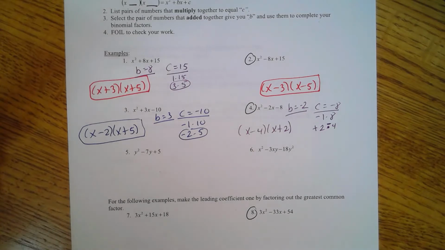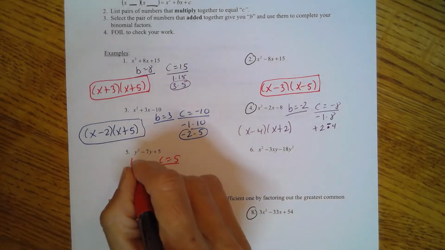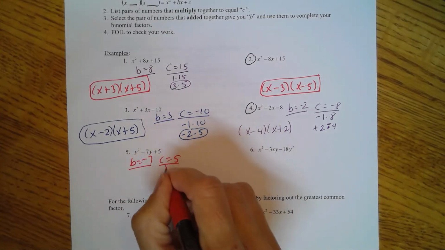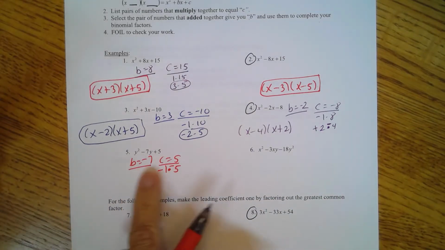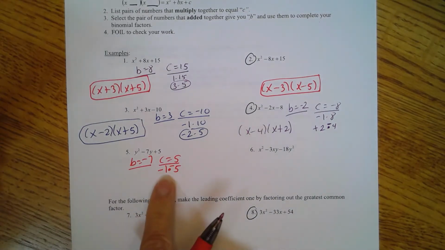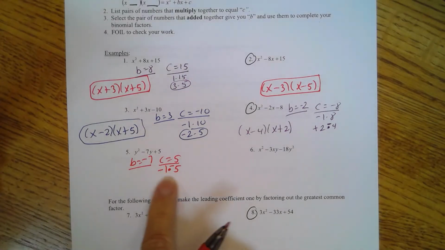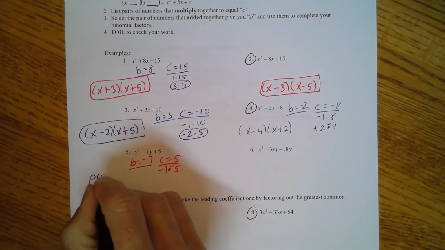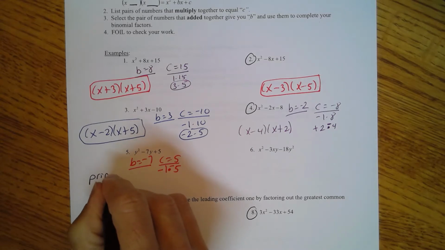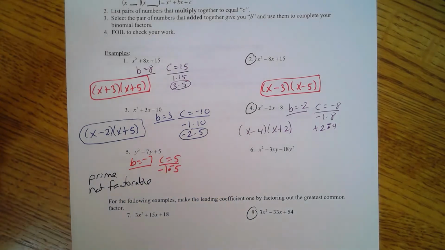So number 5, we look to see what are the factors of 5 that add up to your b term of negative 7. Well, the only factors of 5 are 1 and 5. I need both being negative because my b term is negative but my c term is positive. So you need to multiply and get a positive, and so either both have to be positive or both negative. However, when I add those, I don't get negative 7. So that means this one's prime. Once in a while, you get into things that are prime, not factorable. So just know that you might run into a couple of those.